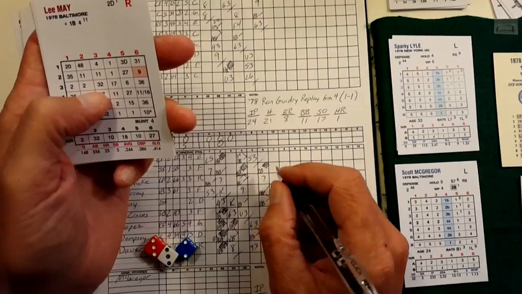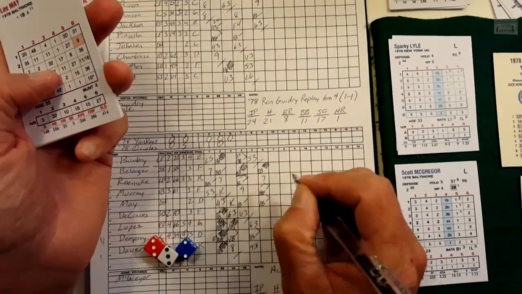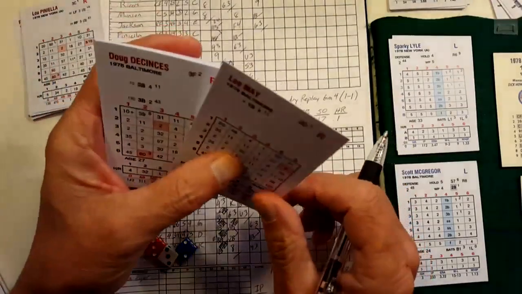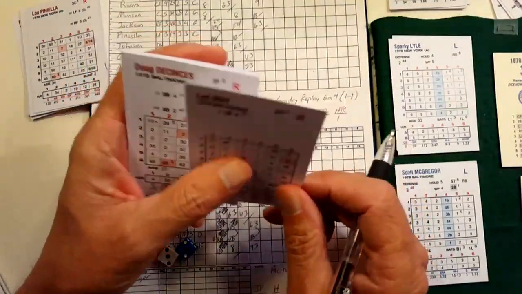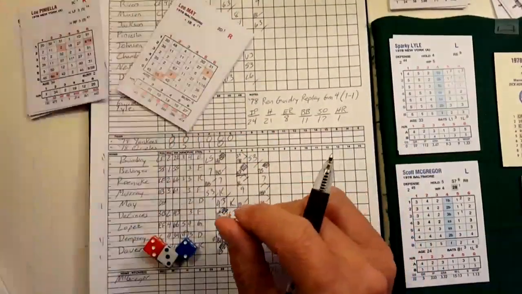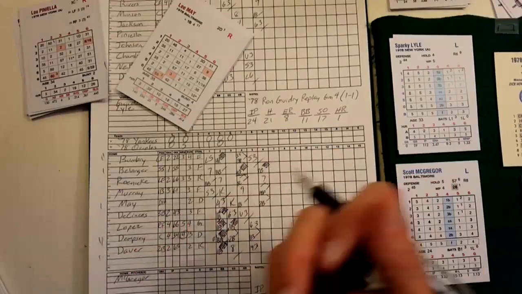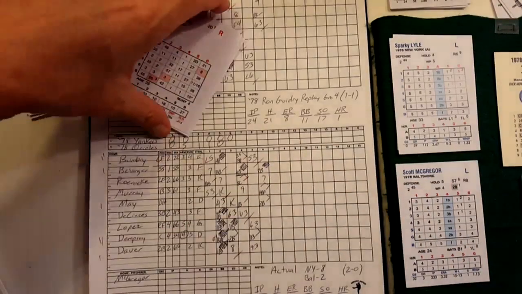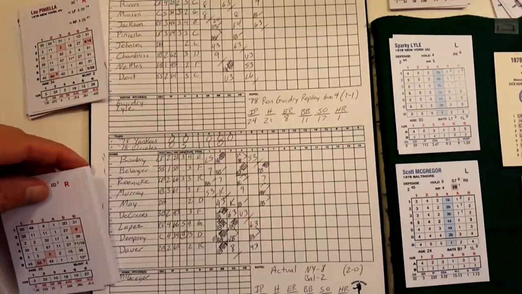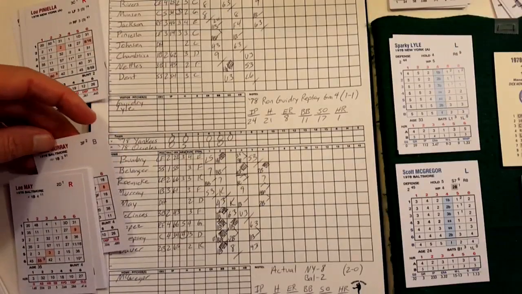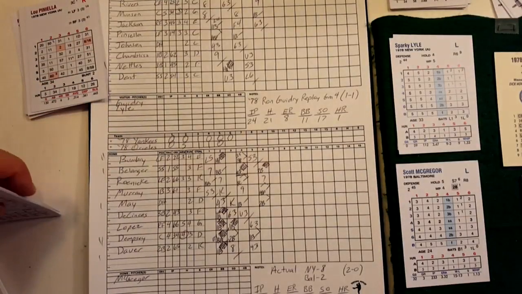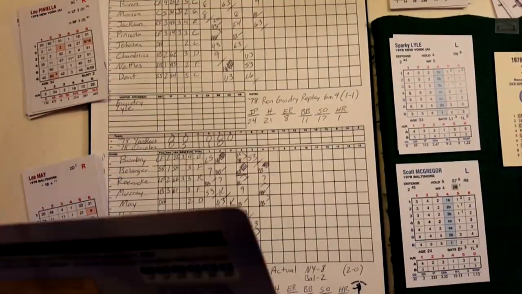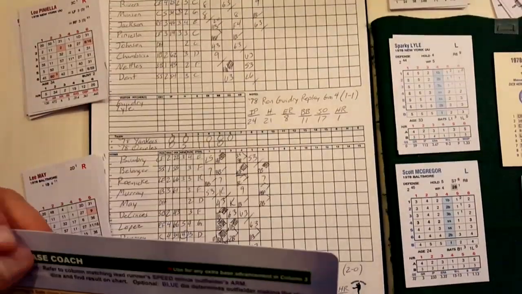Runners advance 2 bases. Check with the third base coach for any extra base attempt. So they're going to be going normal. And we've got, let's see, we've got Renicky. No, we got Eddie Murray. Eddie Murray is a 3. And it was hit to right field.